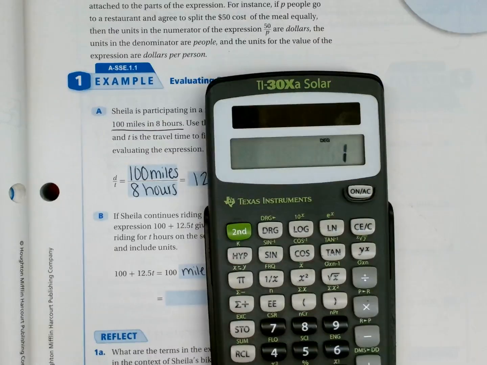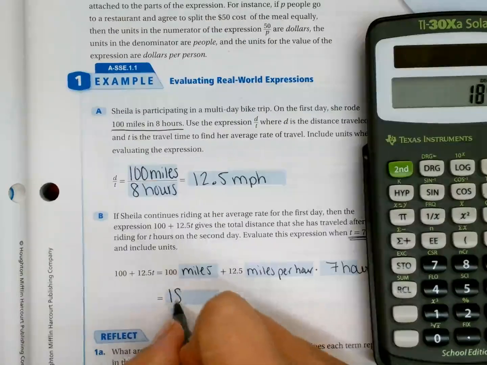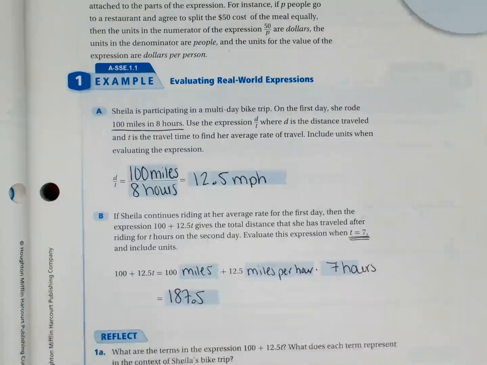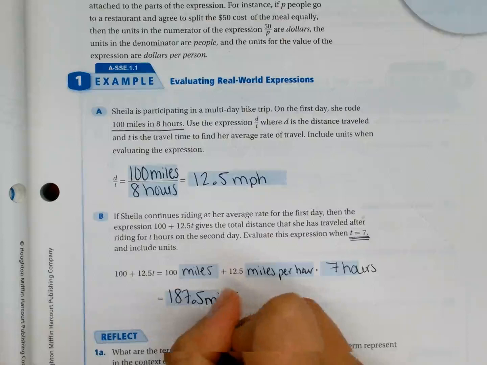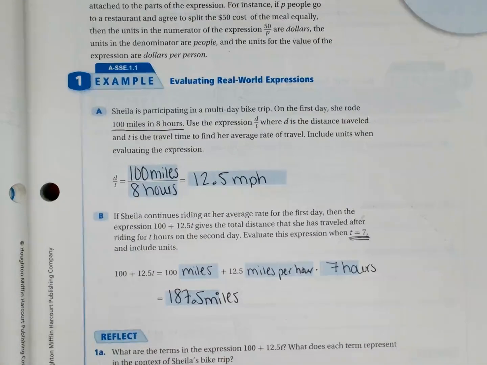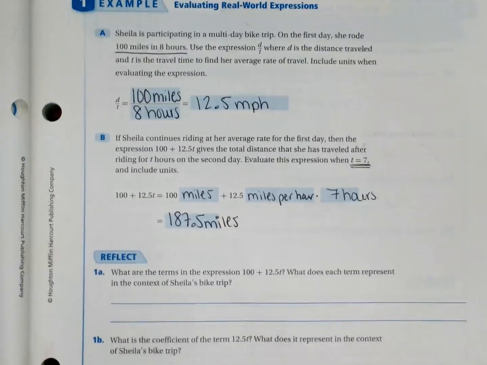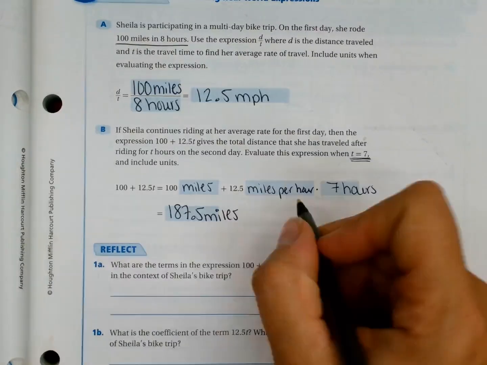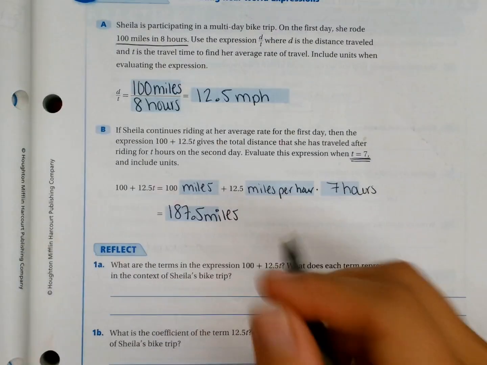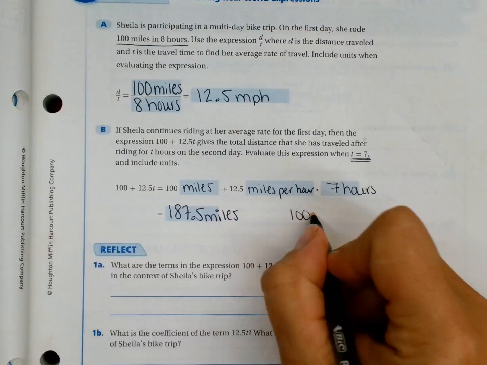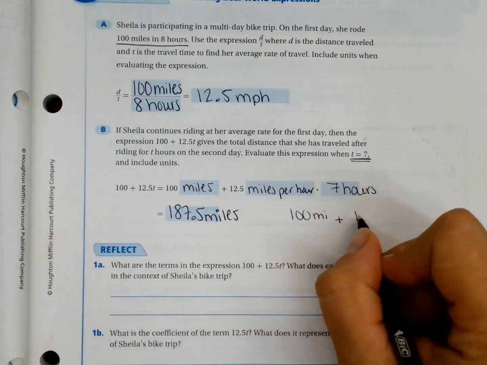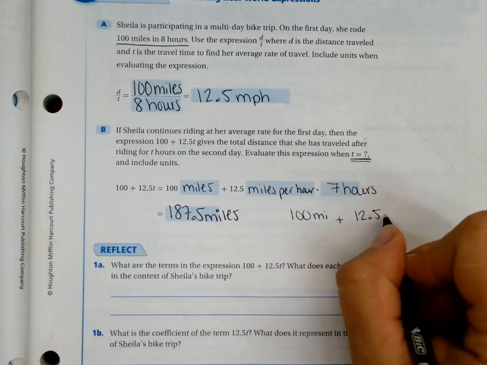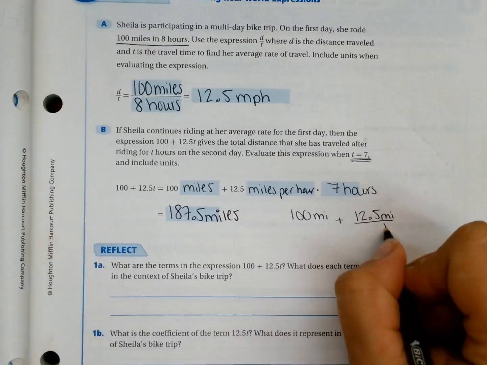Hours, right? Times 7 hours equals. So we have 12.5 times 7. Take out your calculator. 12.5 times 7, 87.5, plus 100. 187.5, and this is in miles.